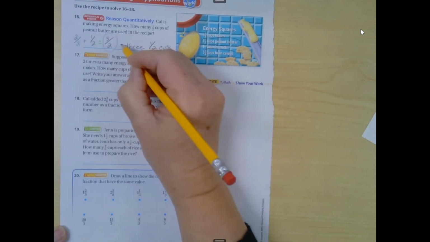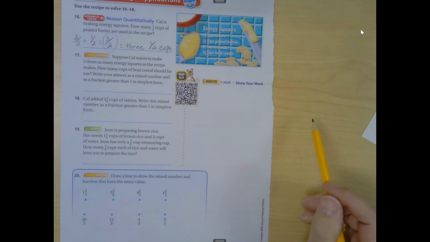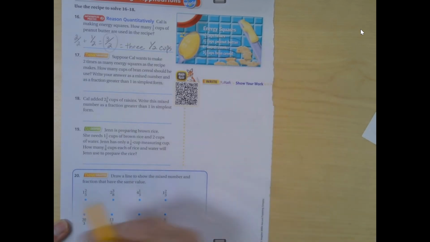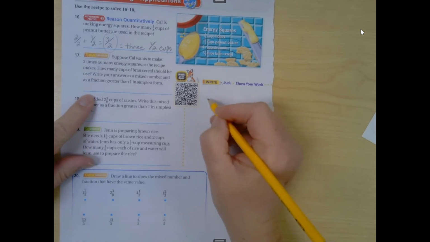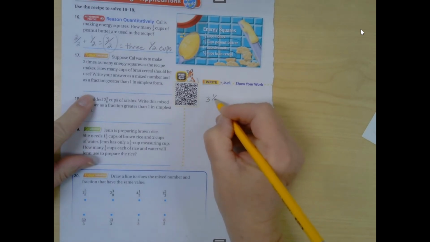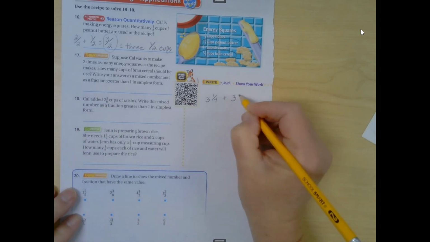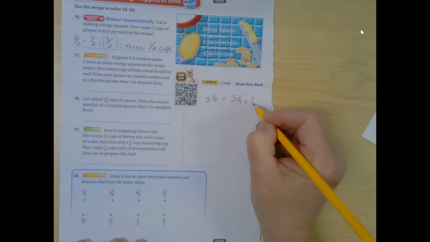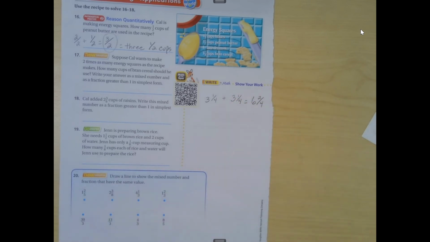Okay. Suppose Cal wants to make 2 times as many energy squares as the recipe makes. How many cups of bran cereal should he use? Okay, so I'm going to kind of do the work over here. We've got 3 1/4 and we're going to double it. We're going to double the recipe. Now, we could just do 3 plus 3 is 6, and 1/4 plus 1/4 is 2/4. That's the easiest way to do that.